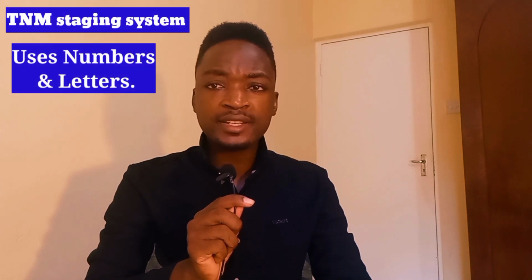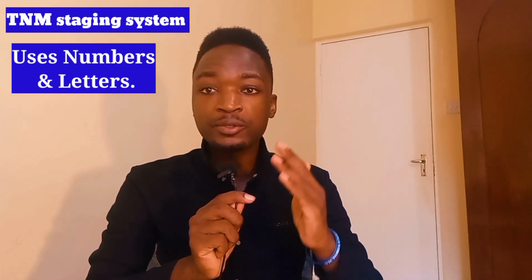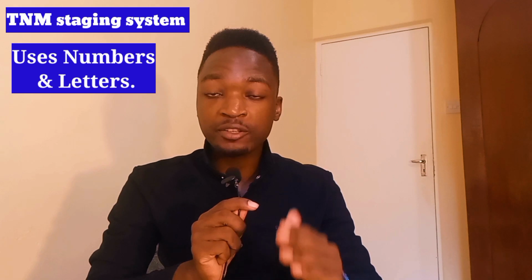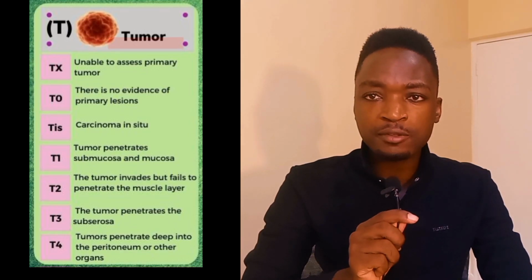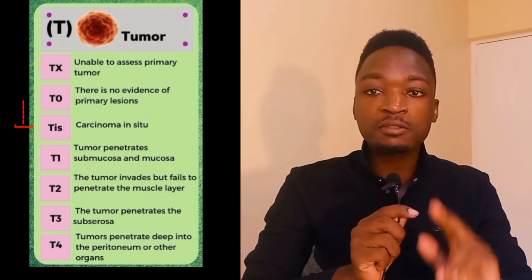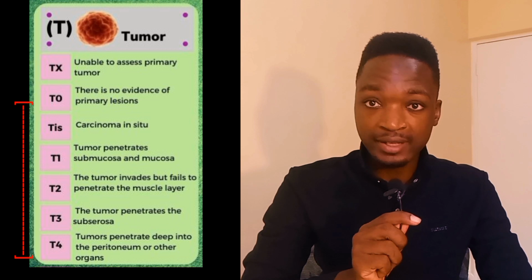The second type of staging system that we have is called the TNM staging system. This one uses numbers and letters to describe the type of cancer or tumor that you may have, and it may be used differently depending on the type of tumor or cancer. T is for the size of the tumor, with numbers 1 to 4: 1 meaning that the tumor is small and 4 meaning that the tumor is large.